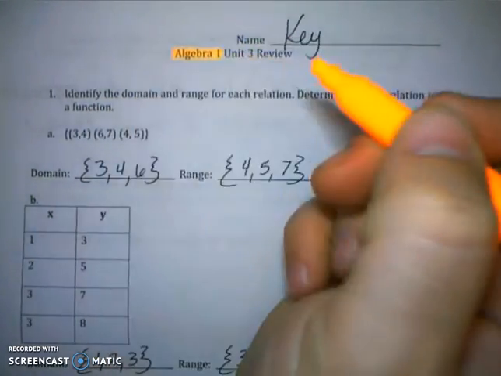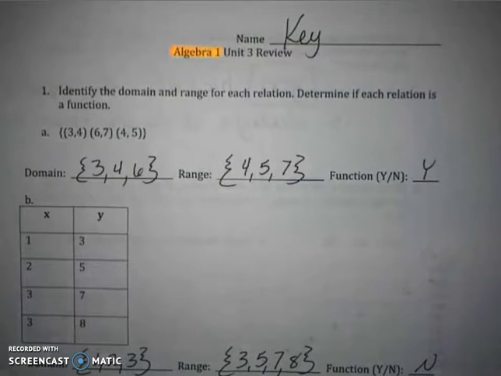So if you are in geometry and you mistakenly watch this video, it won't hurt anything, it just won't help you a whole lot on your tests. This is for Algebra 1.